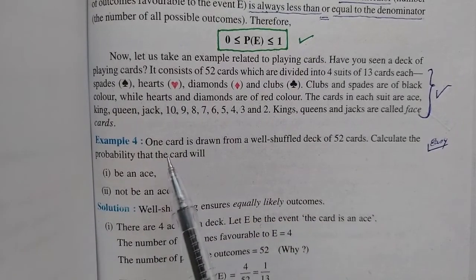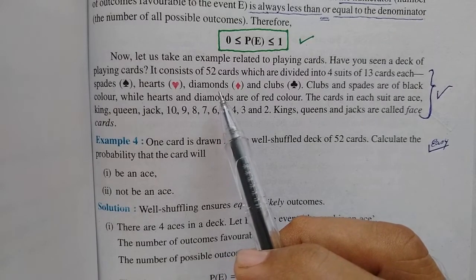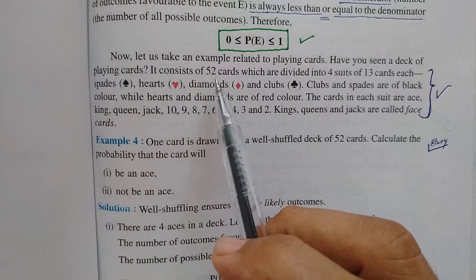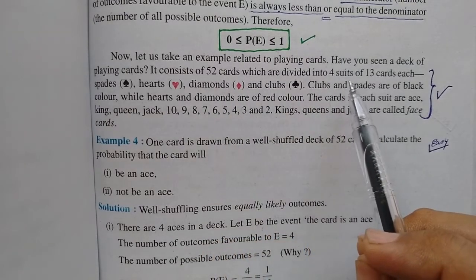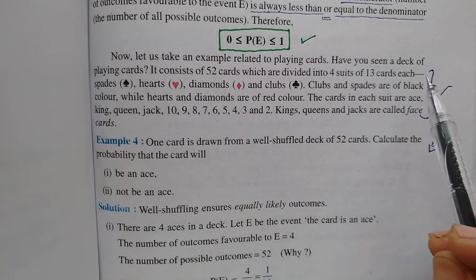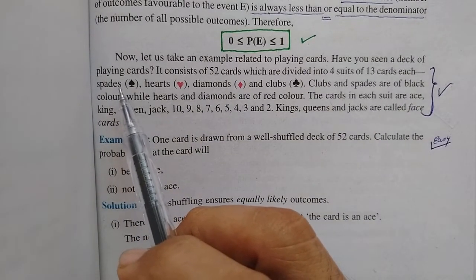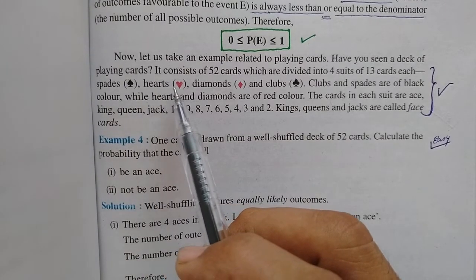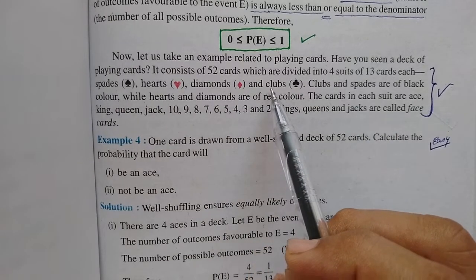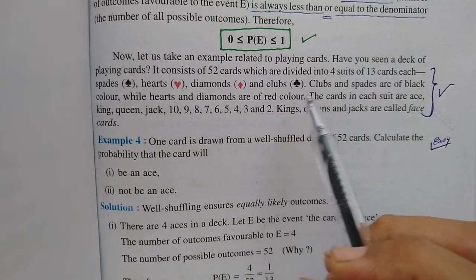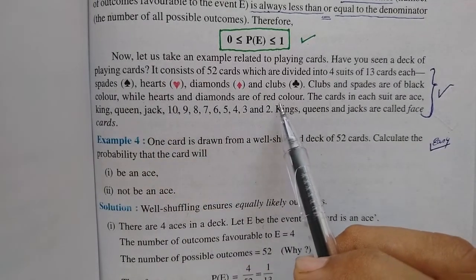Let us understand that. Children, you know that playing cards, in Gujarati we call it patta. In playing cards, there are 52 cards which are divided into 4 suits of 13 cards. Spades, that is kali, hearts, that is lal, diamonds means charkat or chokat, and clubs. Clubs and spades are black color while hearts and diamonds are red color.